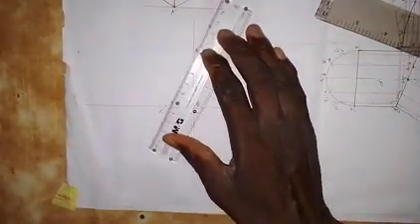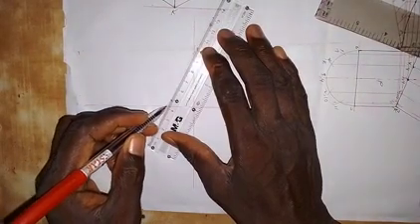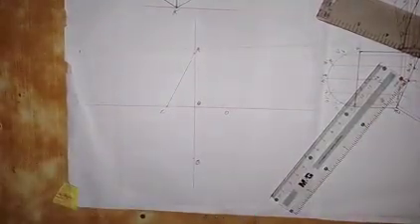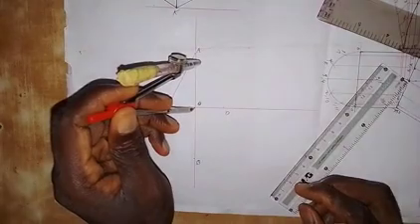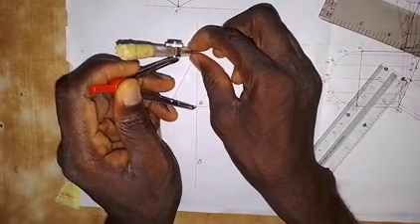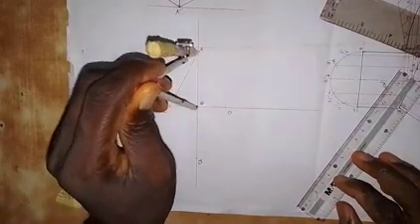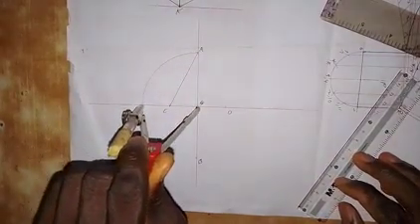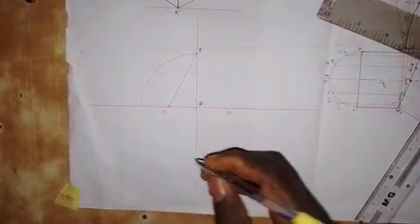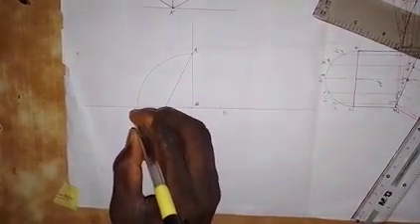The next thing I'm going to do is join AC together with a straight line. Then I'll take my compass and put the pinpoint at point O and extend it to point A. Then I'm going to draw an arc in this direction. This arc touches the horizontal line at this point, and I'll call this point E.